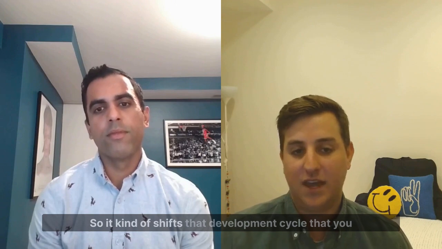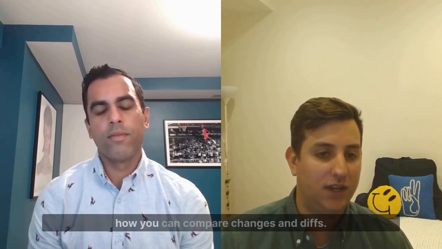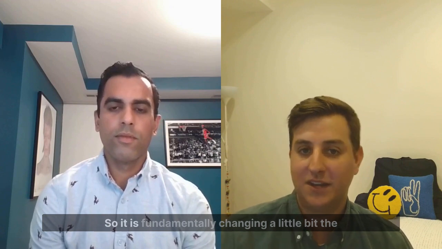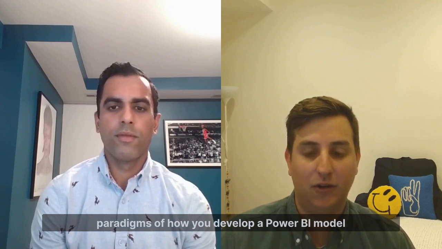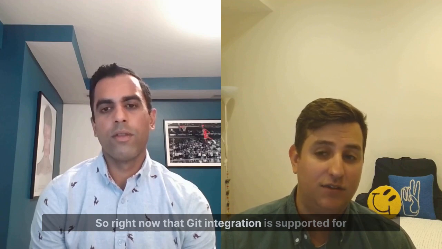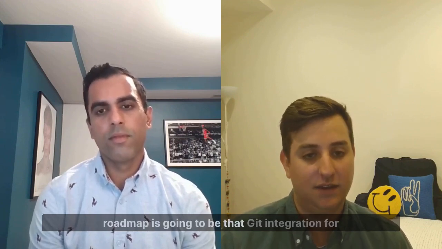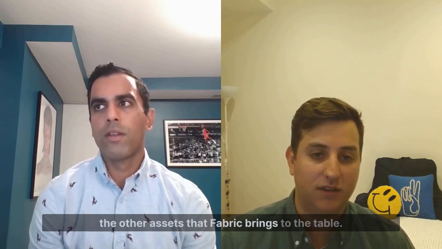So it shifts that development cycle that you think about for a Power BI model and report. You can start to think about how you can compare changes in diffs, you can merge changes, you can use pull requests to approve those. So it is fundamentally changing a little bit the paradigms of how you develop a Power BI model and how you deploy a model ultimately. Right now, that Git integration is supported for datasets and reports, but surely on the Microsoft roadmap is going to be Git integration for the other assets that Fabric brings to the table.